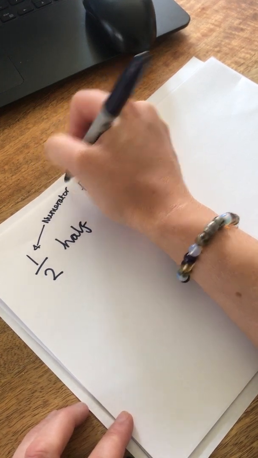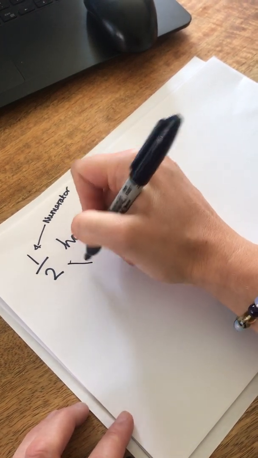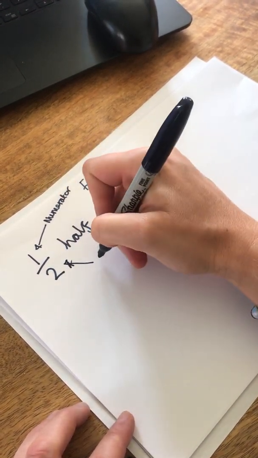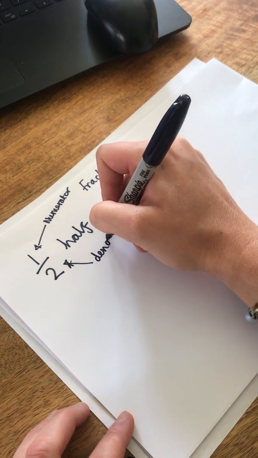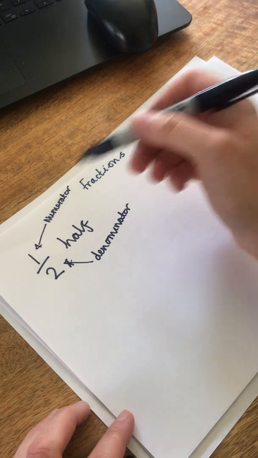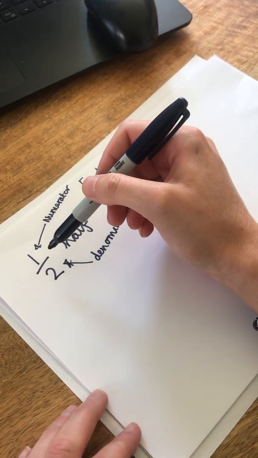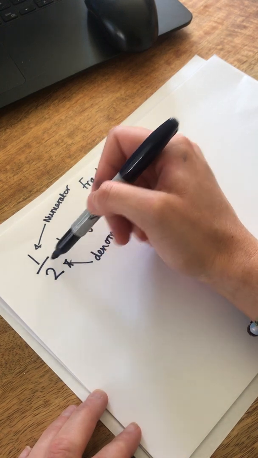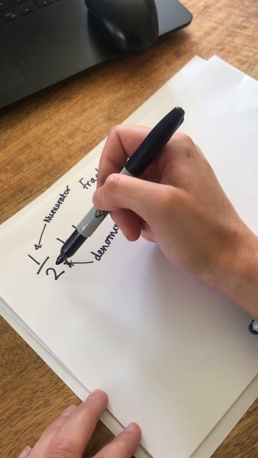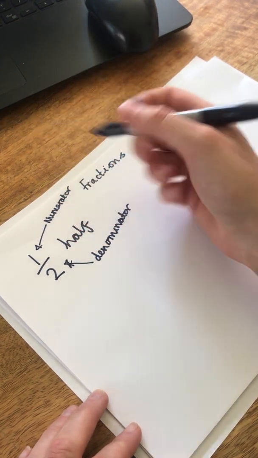And down here, the fancy name for this number is the denominator. Okay, so we've got numerator and denominator. It's a really fancy word, but it basically means that down here, these are how many parts make the whole, and this is how many I want to colour in or how many I want to take away.